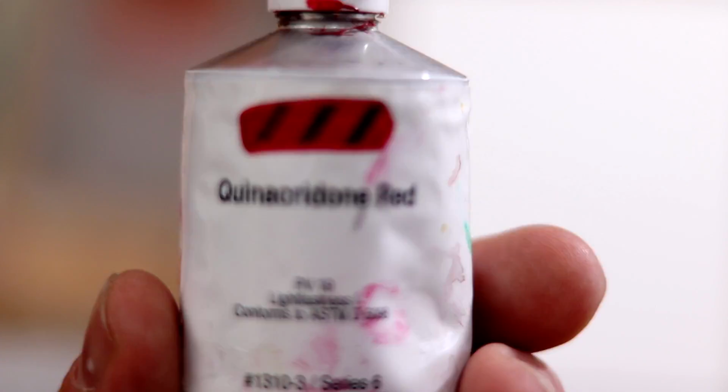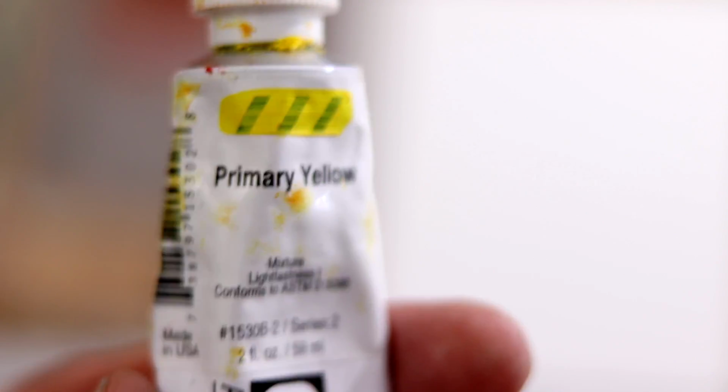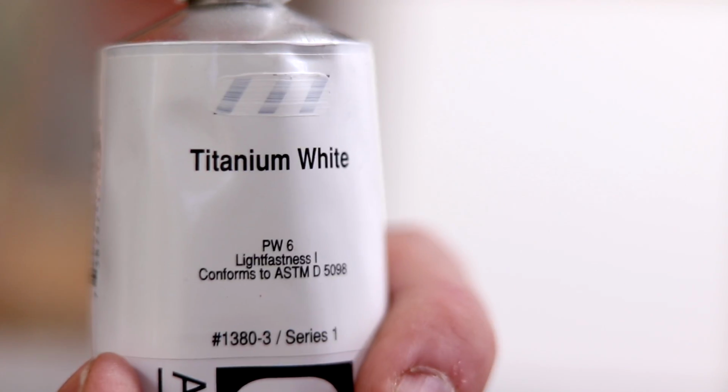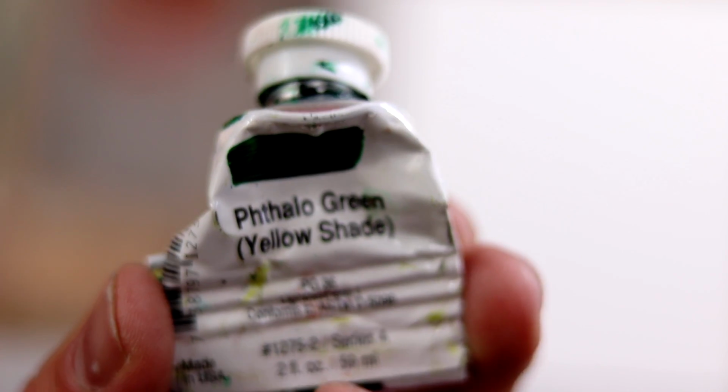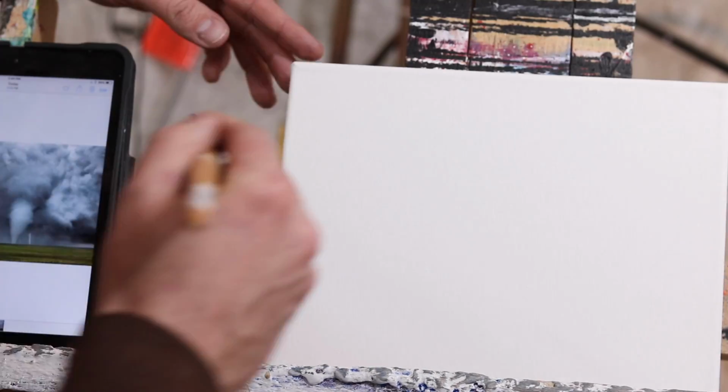All right, let's run through the colors. Early red dark, twin red, Van Dyke brown, burnt sienna, raw sienna, primary yellow, aquamarine blue, twin blue, Mars black, titanium white, phthalo green. All right, today we're going to do a painting of a tornado.